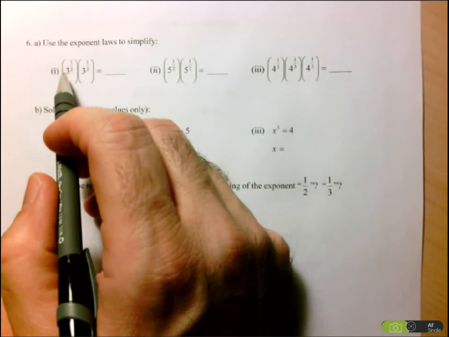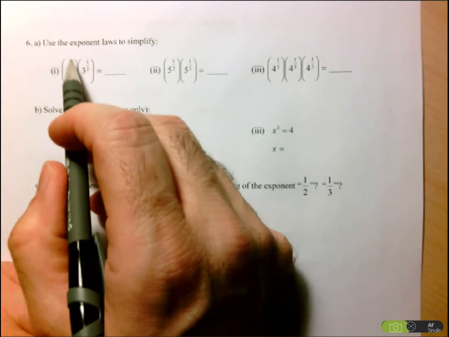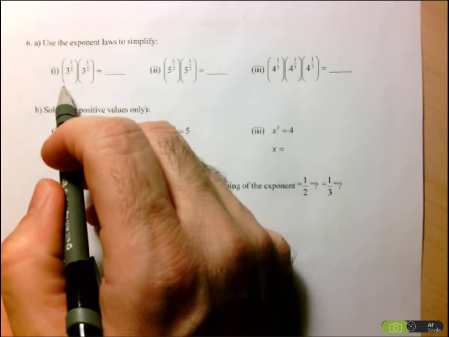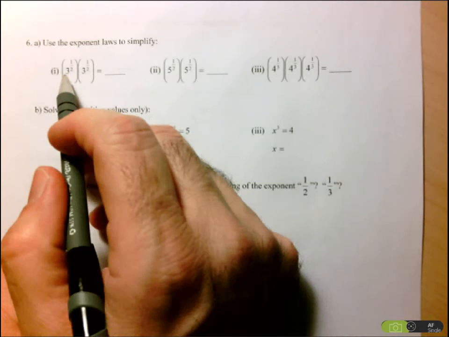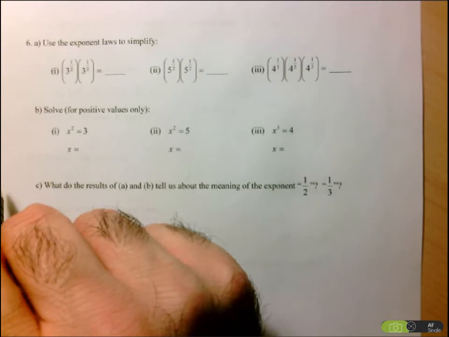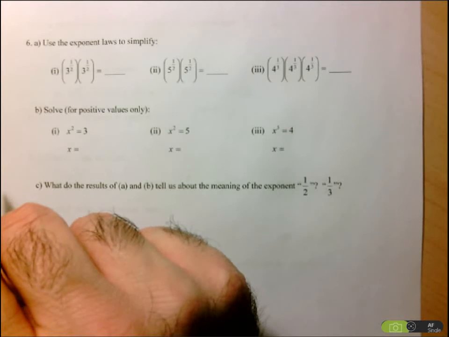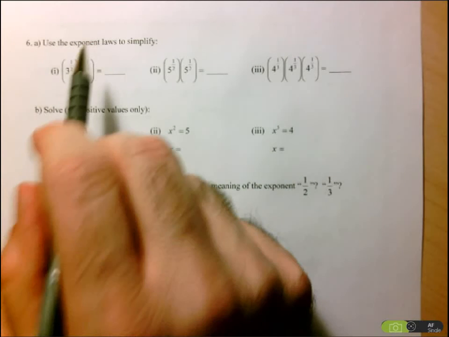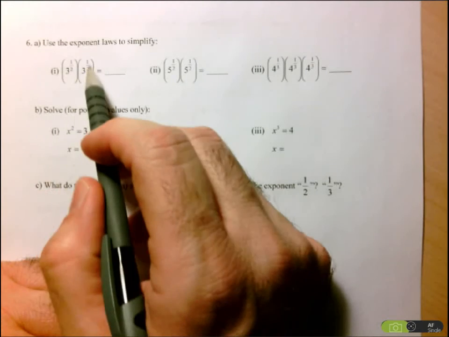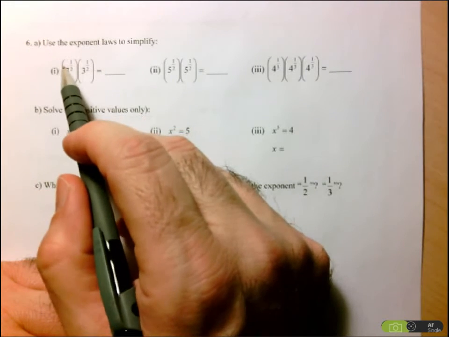I'm going to do this slightly differently here. Here's an example of a number that I'm trying to define: 3 to the exponent of 1/2. Again, I want to use the exponent laws, so I want to create a power that I can actually work with.